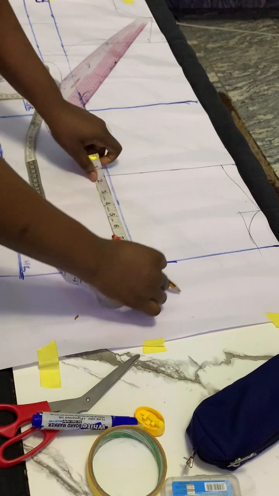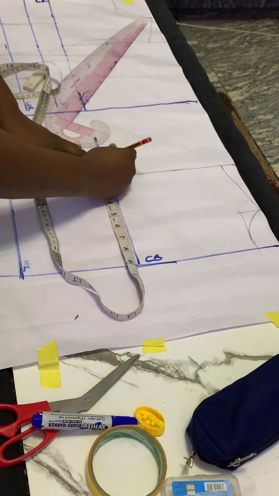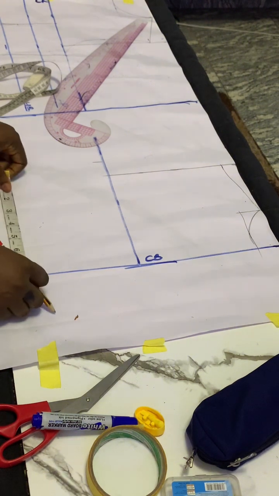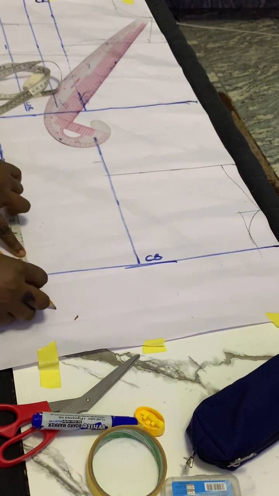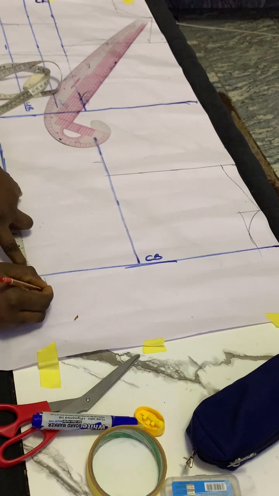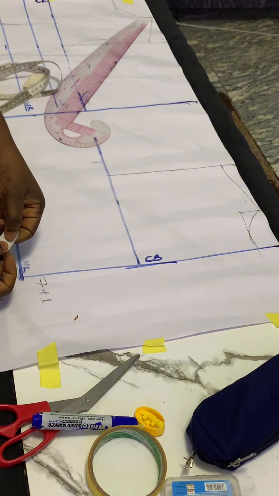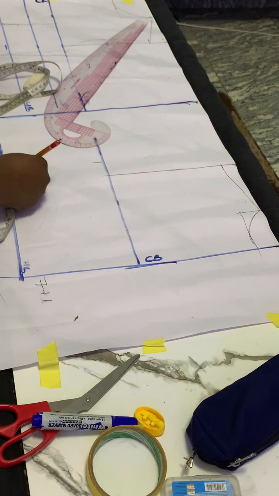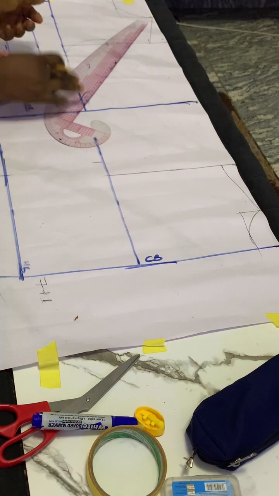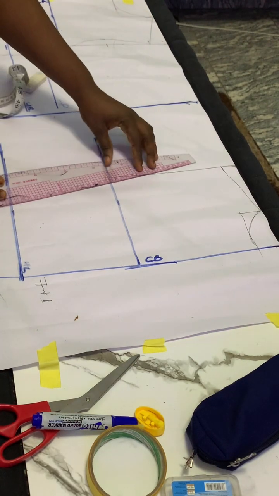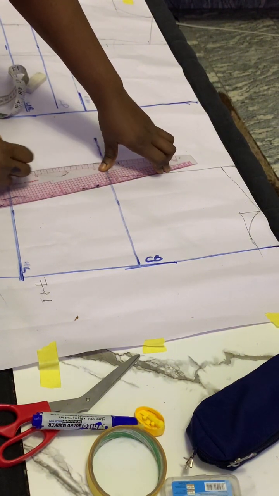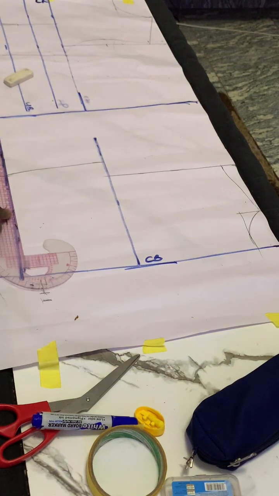I'll get the midpoint of the, okay, let me get my bust first. The round bust circumference, then the half length, that's the waist, round waist circumference divided by 4. Please just watch carefully. Once you can draft this, then from here you can create any style you want to create, your princess cut, your padded, and what have you.